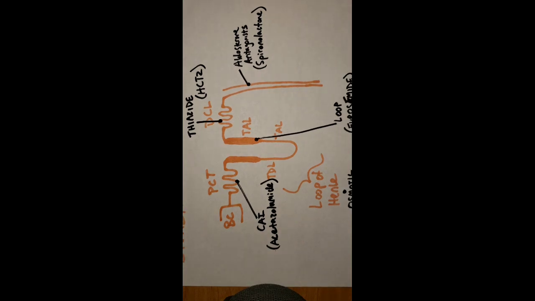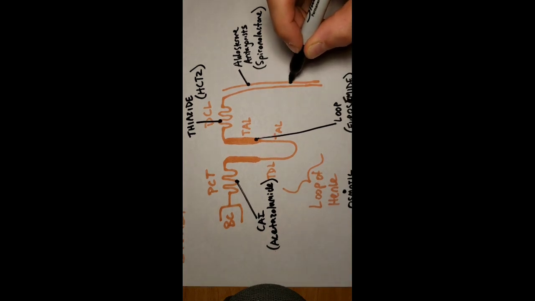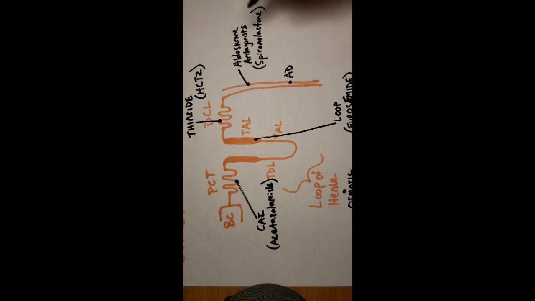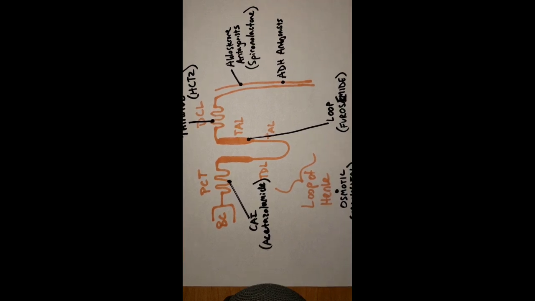Last but not least, let us discuss ADH antagonists, antidiuretic hormone antagonists. These are active in the collecting duct. They are the last and final defense as we move distally through the nephron.